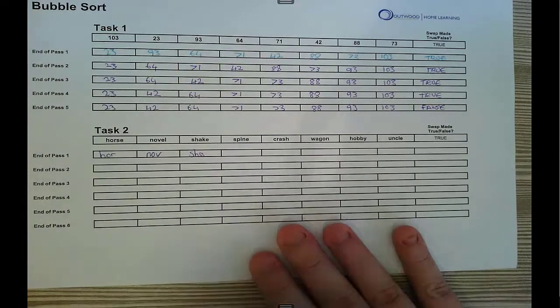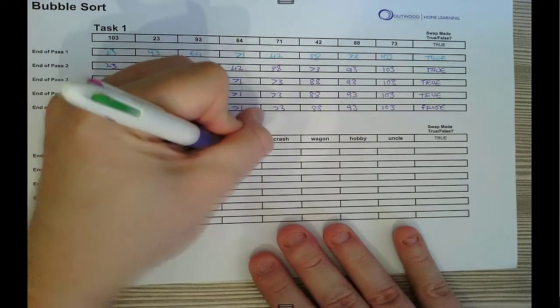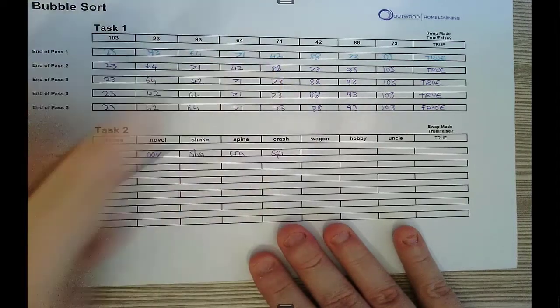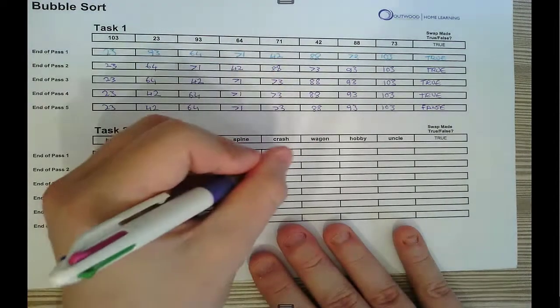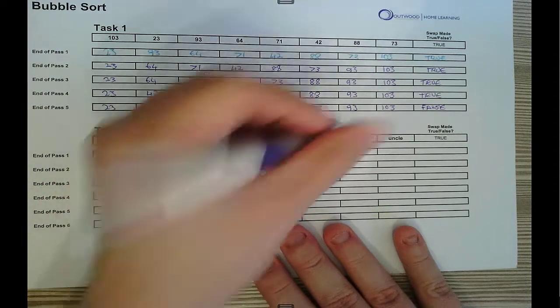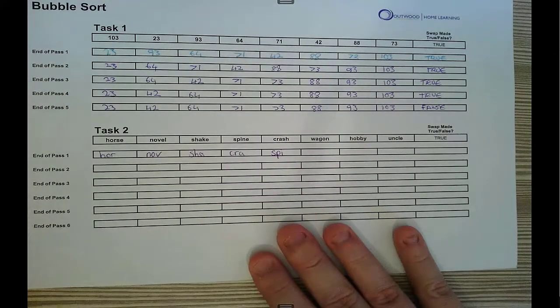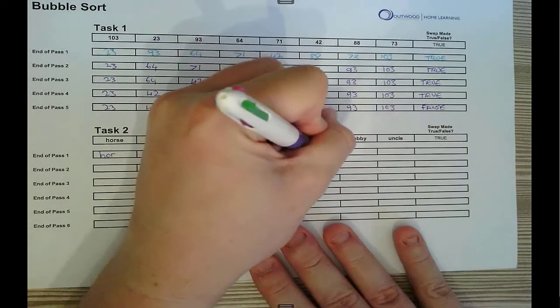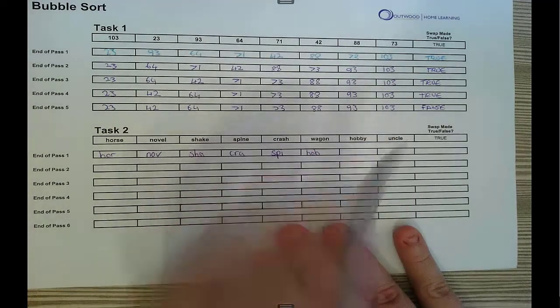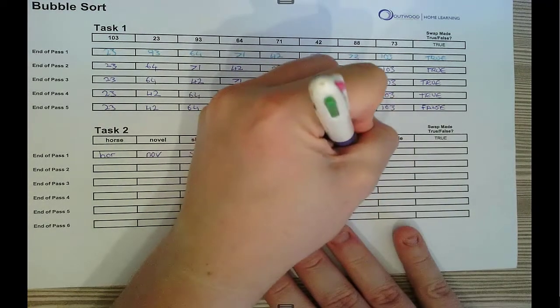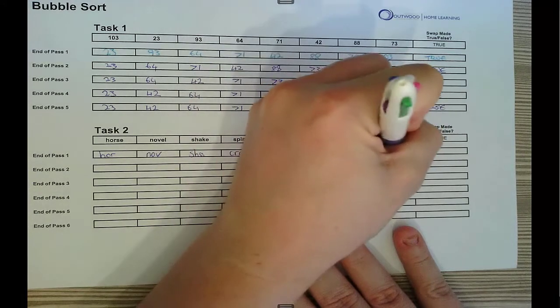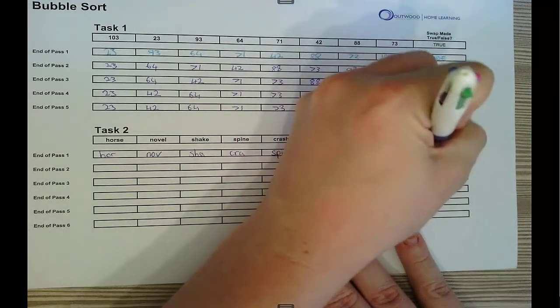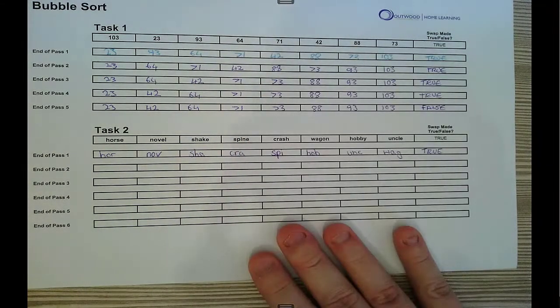Spine and crash, well, they need to swap. So C-R-A-S-P-I. Okay. Spine and wagon, well, they're fine. Wagon and hobby, well, they need to swap. So that's H-O-B. And then we've got wagon and uncle, and they will need to swap. Have we made a swap? Yes, we have. Okay, and we go again.